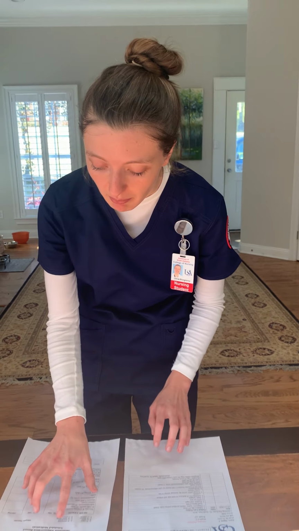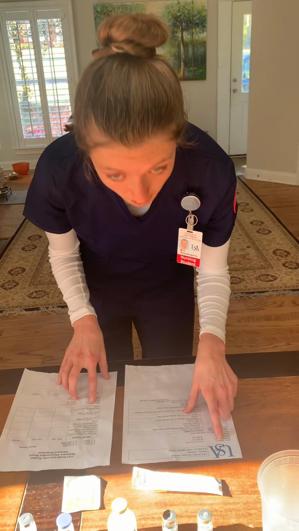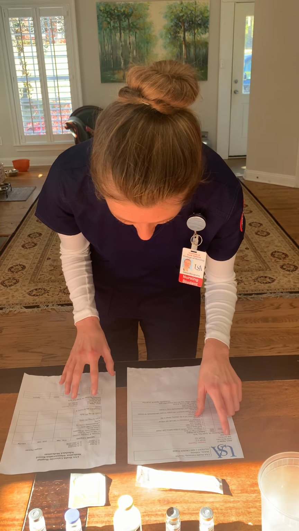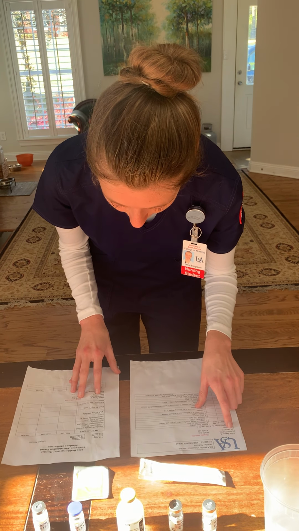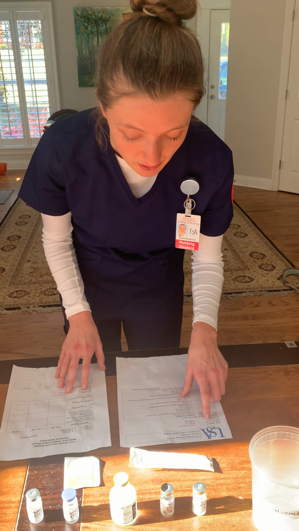I'm going to compare the medication administration record to the patient care order form and make sure that everything matches. Jaguar Jones, that is the right name or right patient, and then the medical record number is 417-6352.